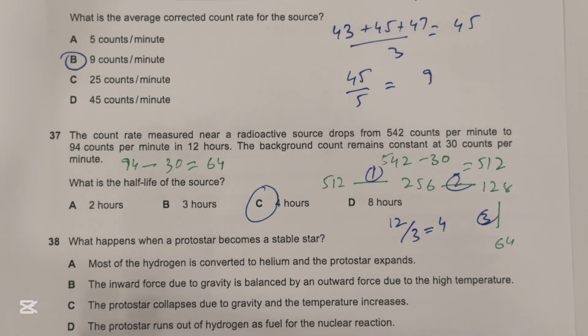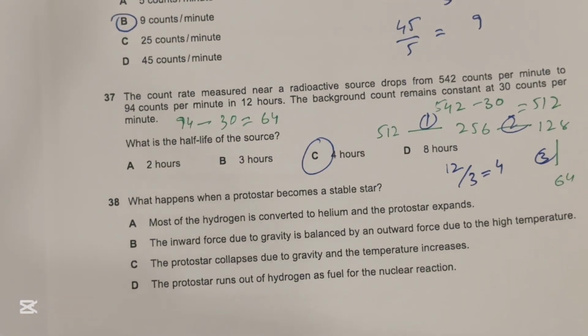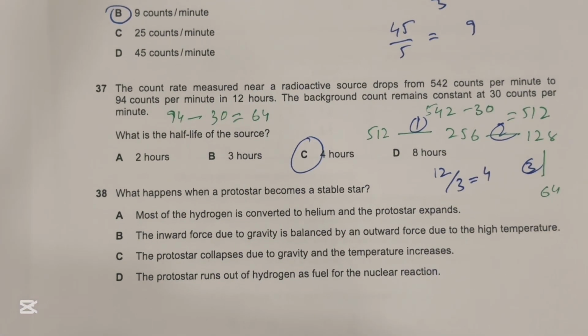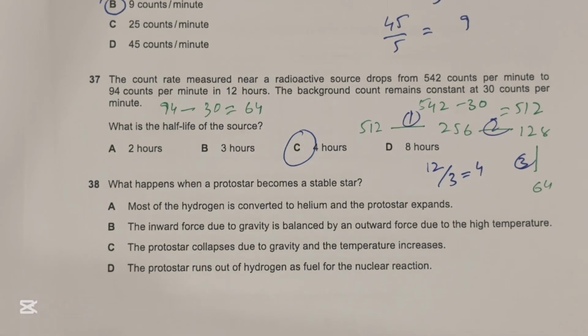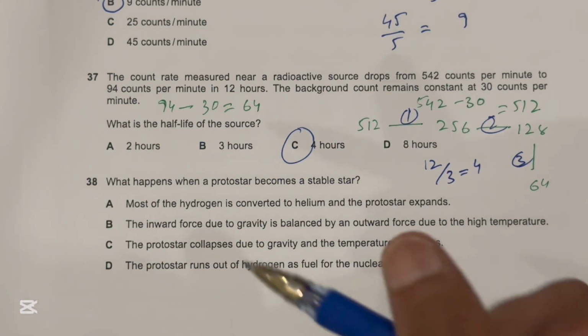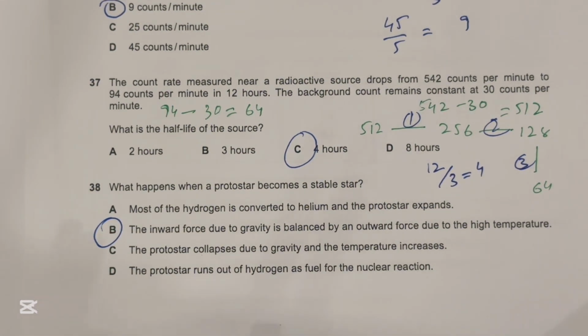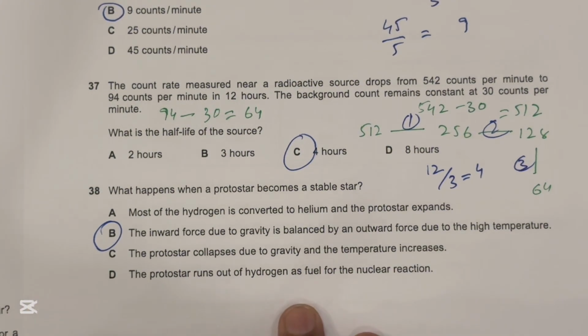What happens when a star becomes a stable star? This is a question from space physics. You can write that the inward force is balanced by the outward force due to the high temperature. So option B is the correct choice. Moving to question number 39.